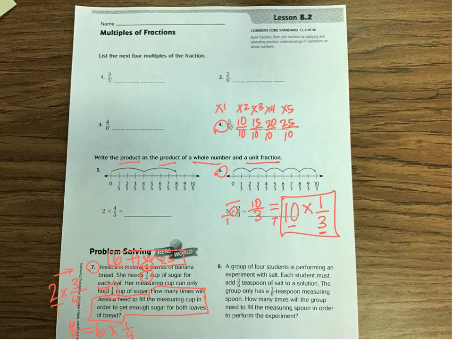Okay, just remember that this is just a continuation of 8.1. We have our fraction greater than 1, and we just then have to take it to multiplying a fraction, a unit fraction, with a whole number, and that's finding the product. You'll do great.